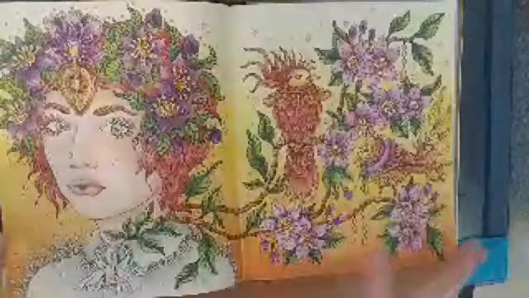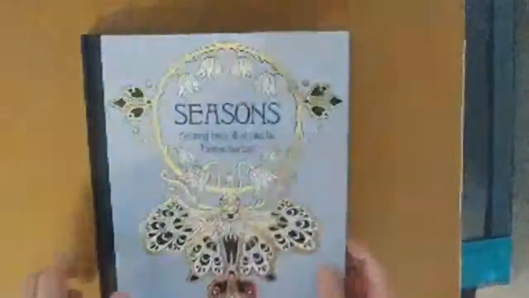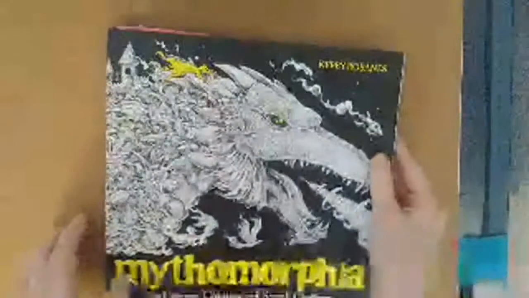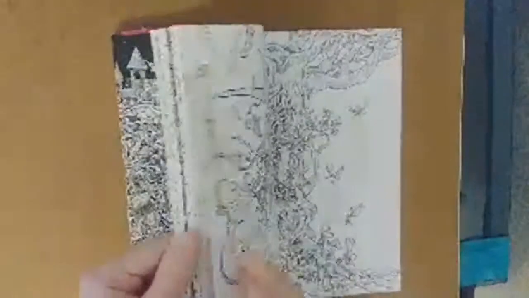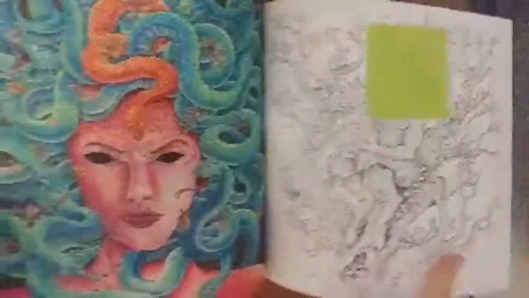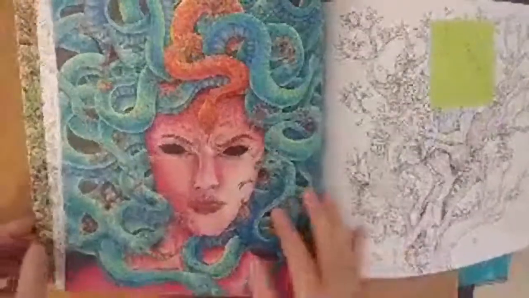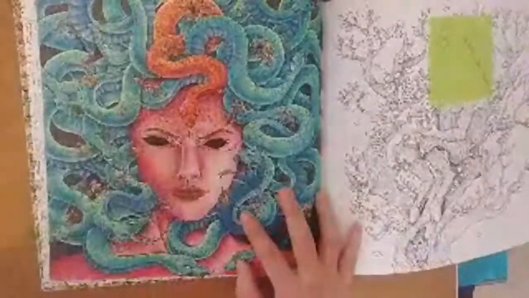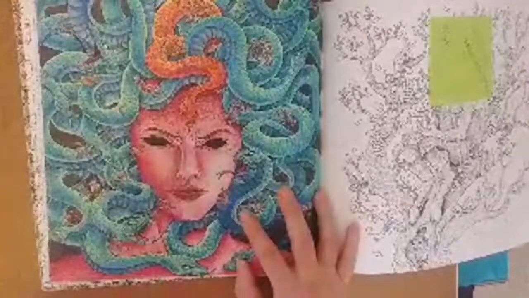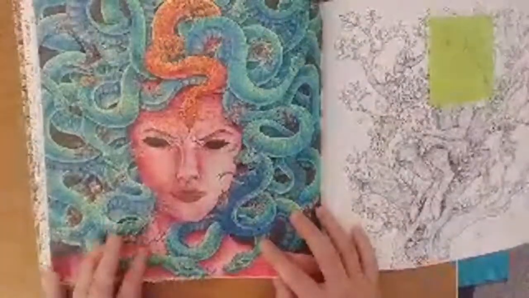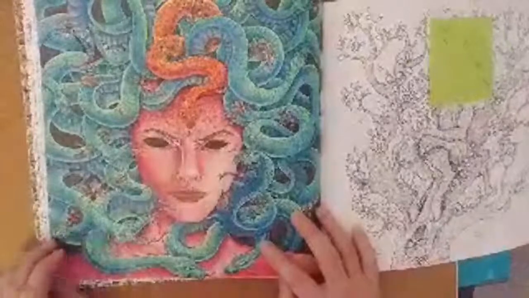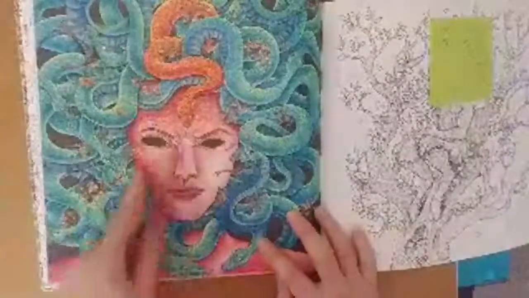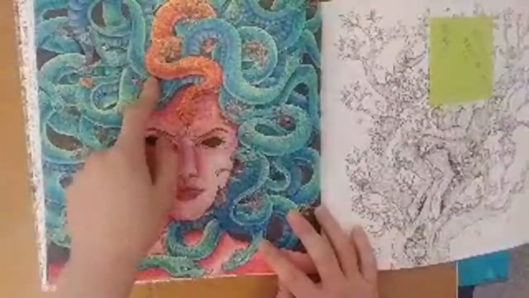And I hope that made sense. I want to show you a really good example of a complementary color scheme that I've done in the Morphia. It's this Medusa. And this is kind of more complementary plus one. So it's red and green, and then I added some blue-green.